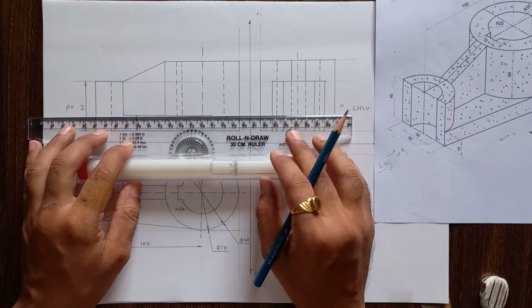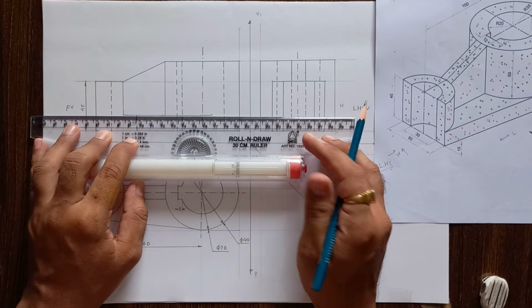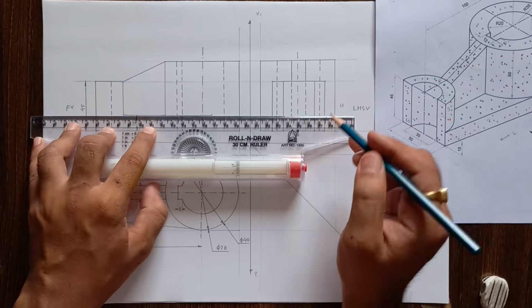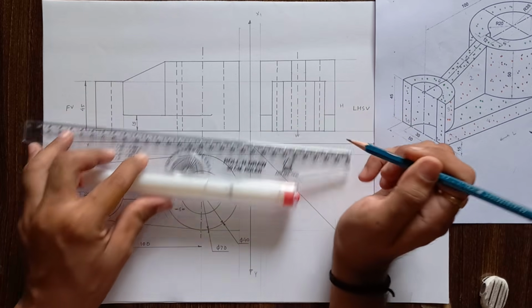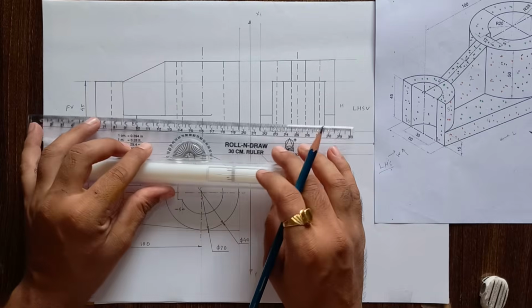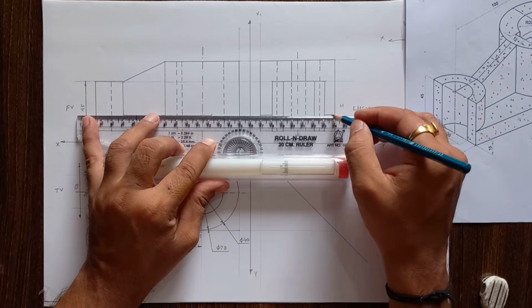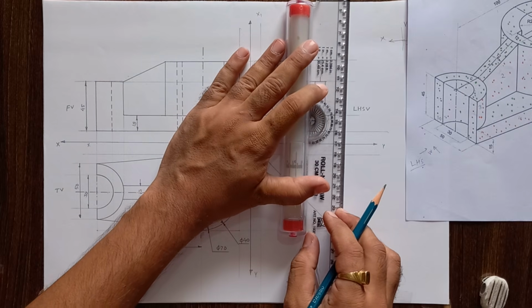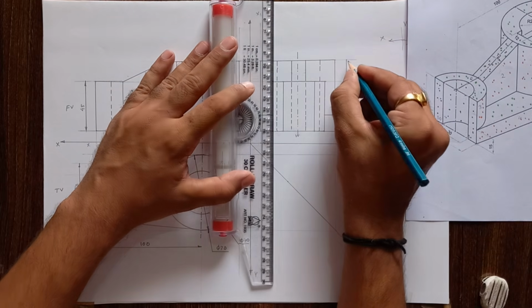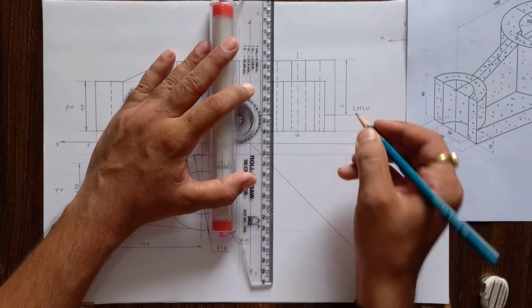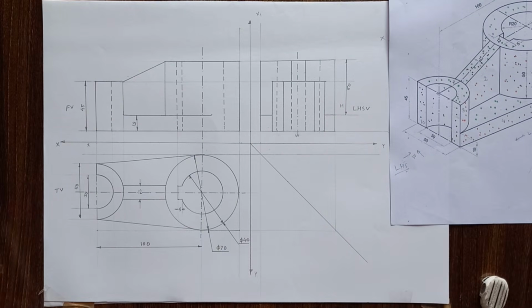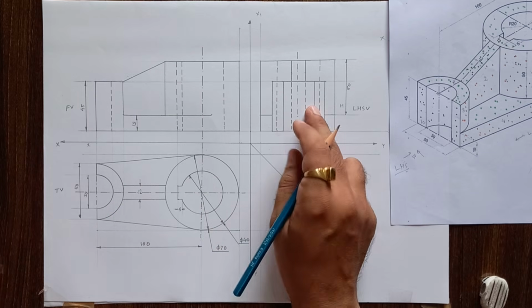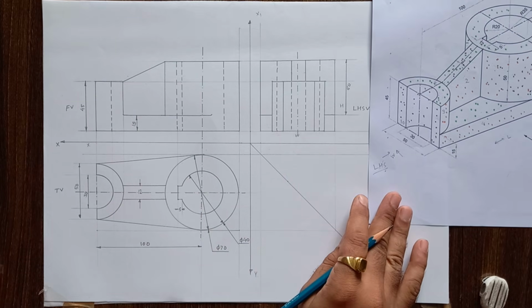So here you can see this flat surface edge is missing. This surface height is 15 mm, and from this to this the height is 50 mm. This is 50 mm. The height we have already shown here, 5 mm.